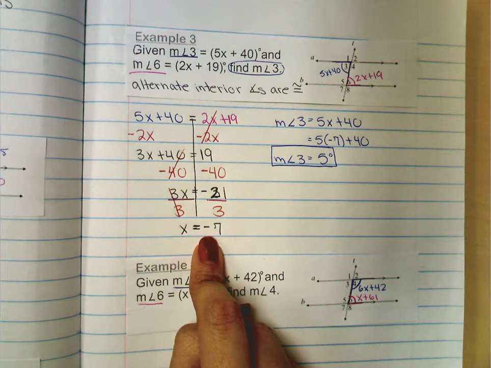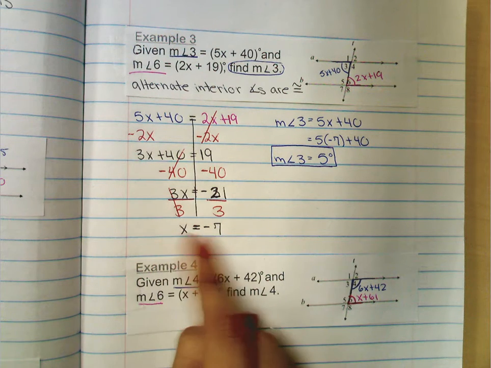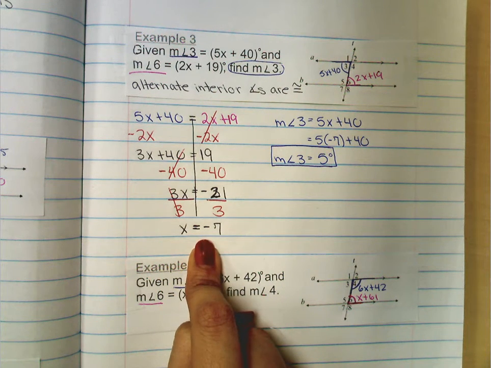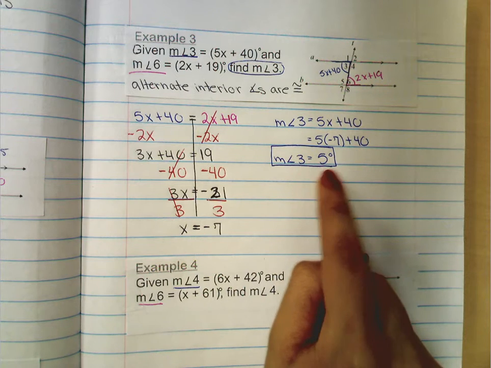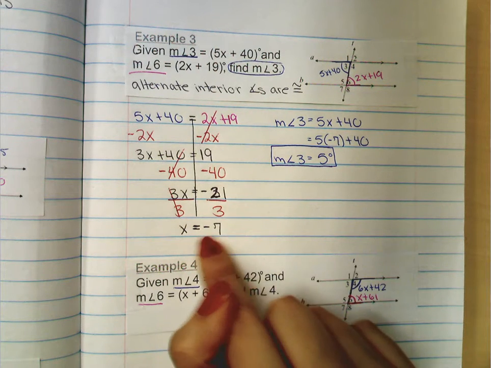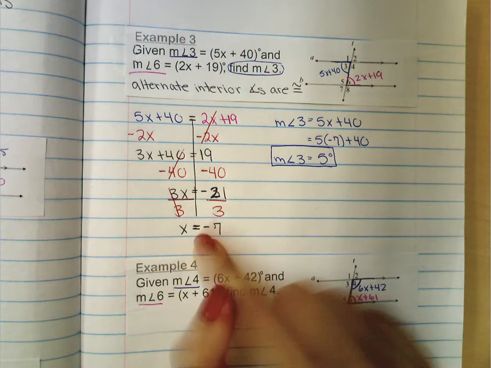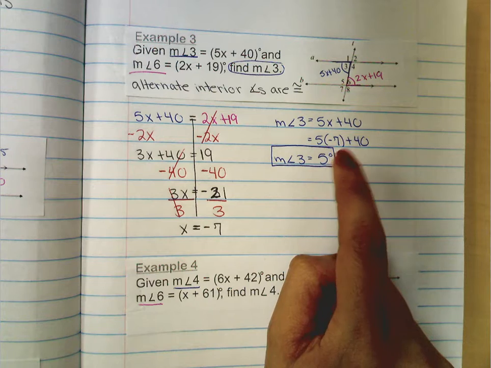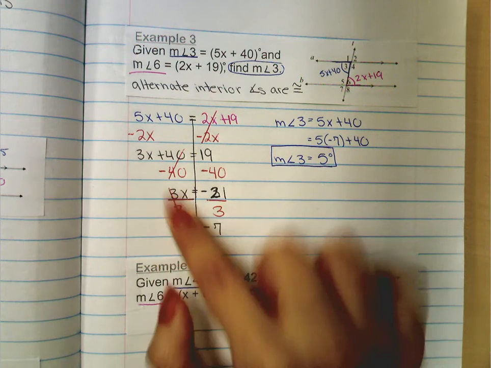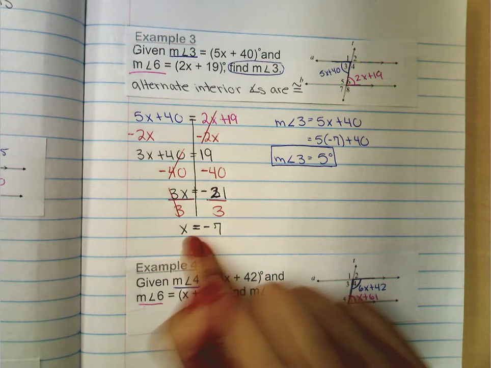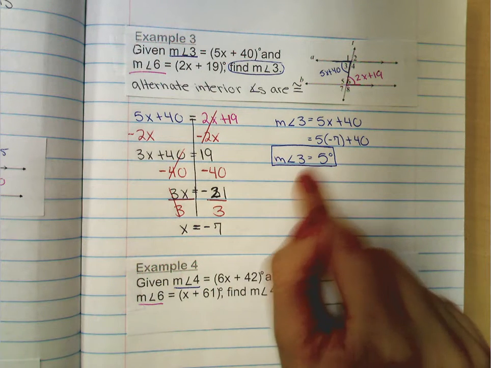The only thing I want to point out on this one is that we end up with an x value that's negative, and that's okay. You can have negative x values, but you can never have a negative angle. So if you get a negative x value, it's okay, but when you plug it back in for whatever angle they're asking you about, if your answer is negative, then that means you did something wrong in your work and you have to go back and check. Okay, so yes for a negative x value, but no for a negative angle.